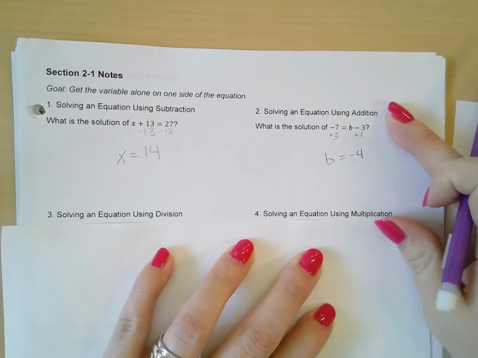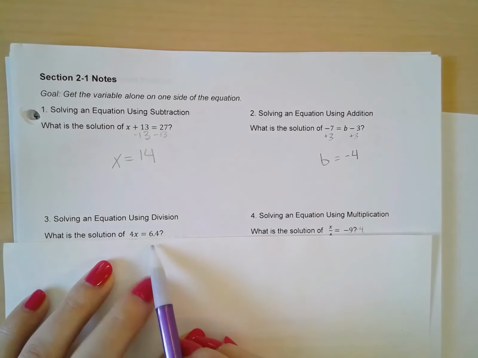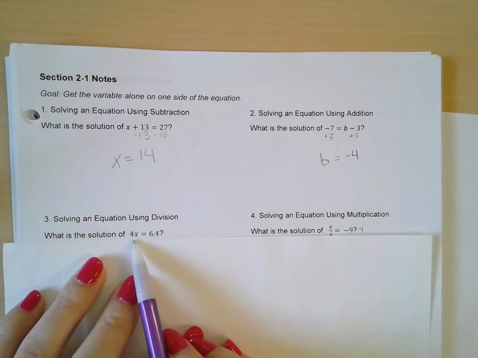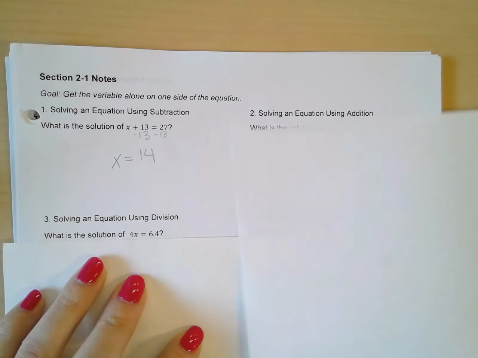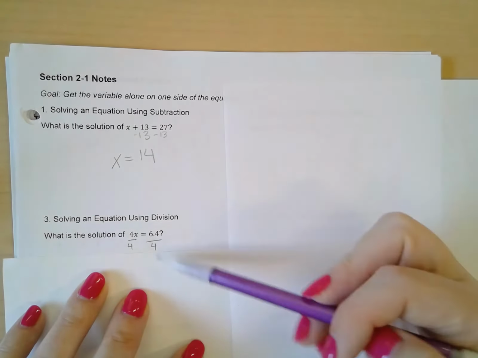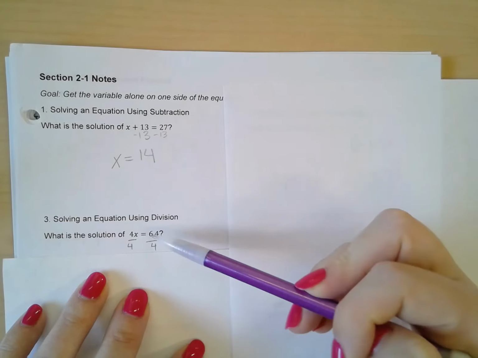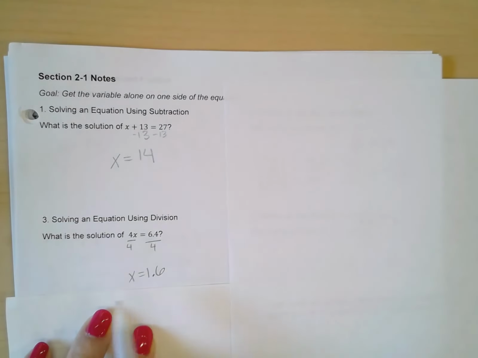On the next problem, I start with 4x equals 6.4. Well, I am multiplying right now 4 times x. So to undo that, I'm going to have to divide. So I have to divide each side by 4. And again, that gets rid of the 4 on this side, leaving me with just x. And 6.4 divided by 4 will give me x equals 1.6 as my final answer.